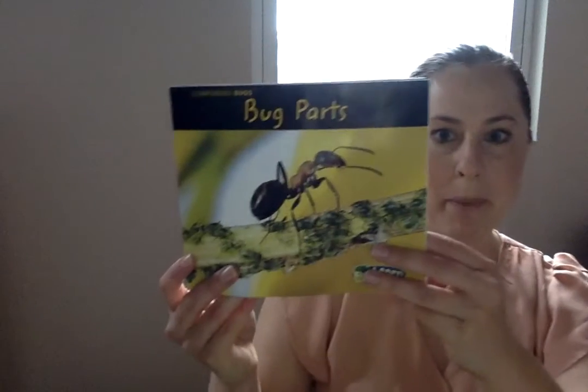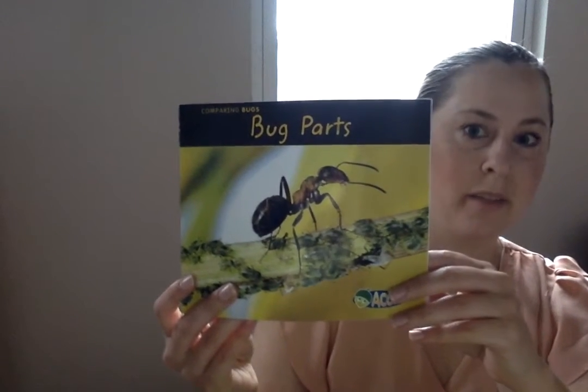So, there are bugs and there are insects. Something special makes an insect, so we have to read our book and find out what is different between a bug and an insect. To be an insect, you have to have very specific things, specific body parts. So, let's learn about them.